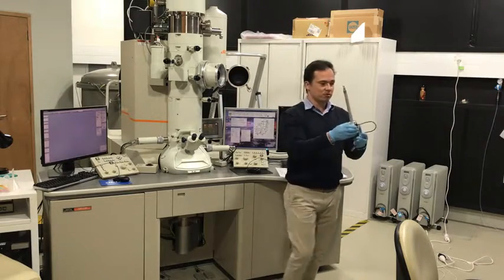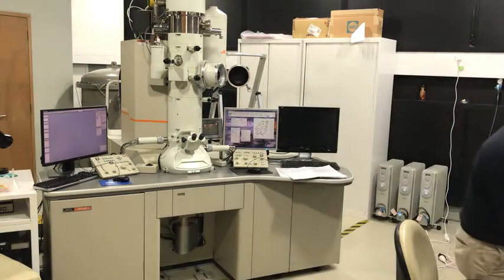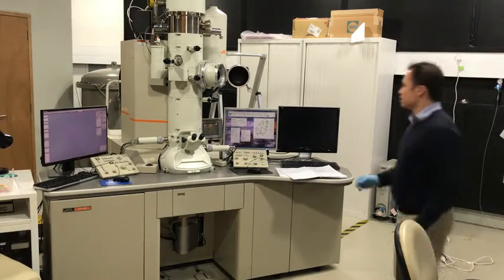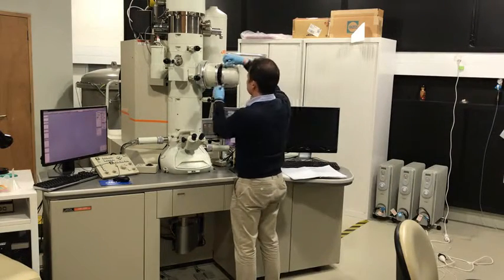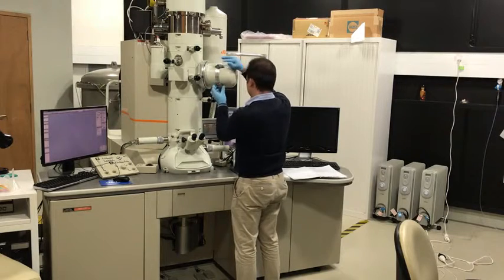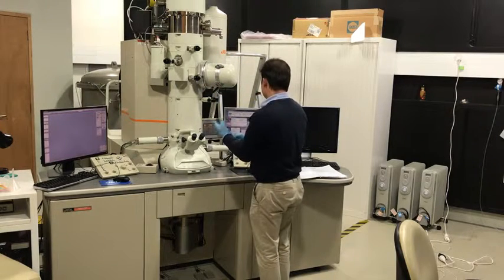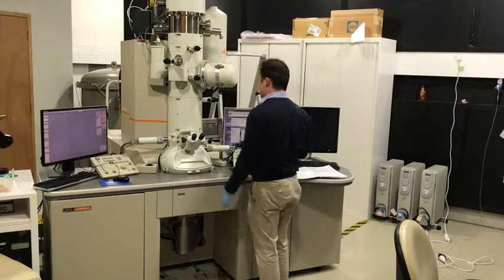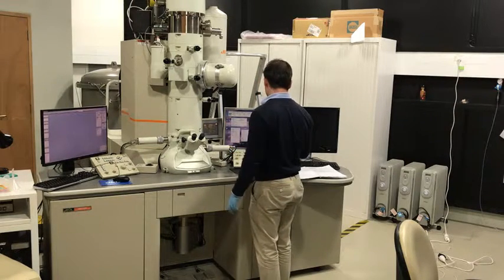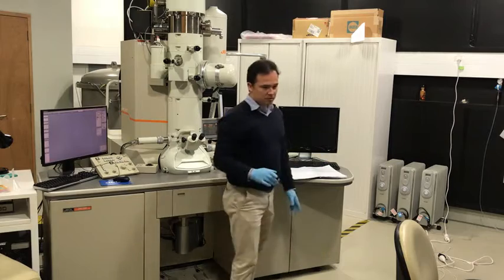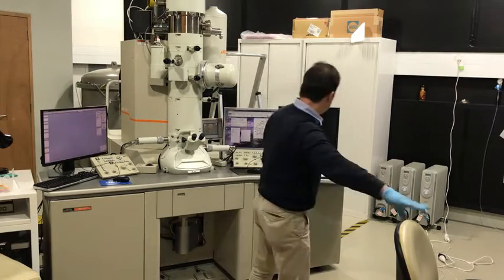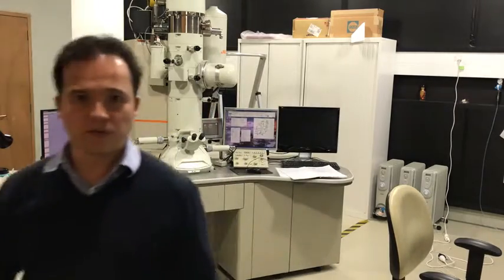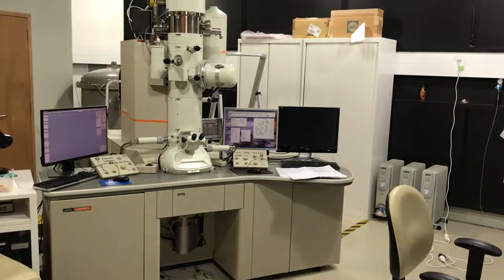Put the specimen holder on its stand, little hutch. Close the cover. And the next step is to unmount the specimen. So in order to do that, I'm going to move the tripod.